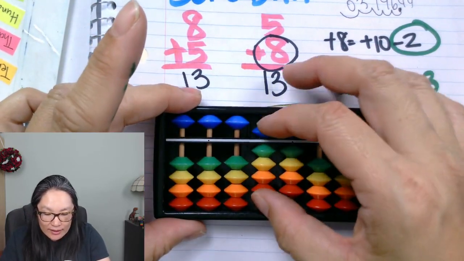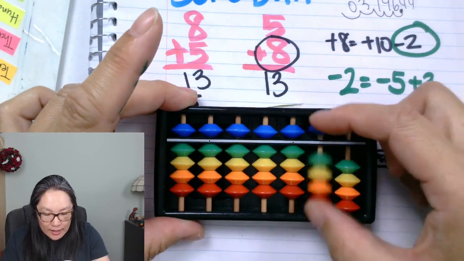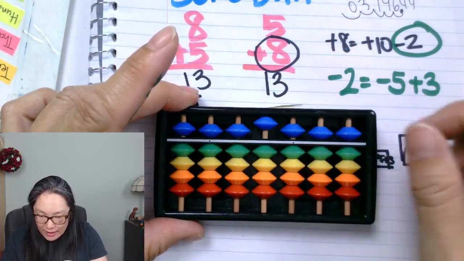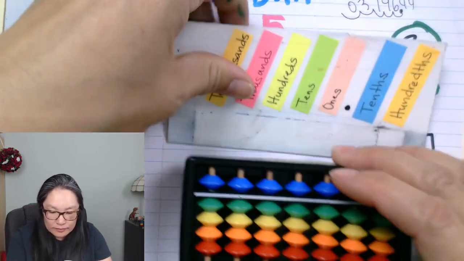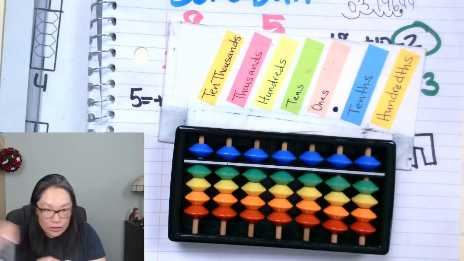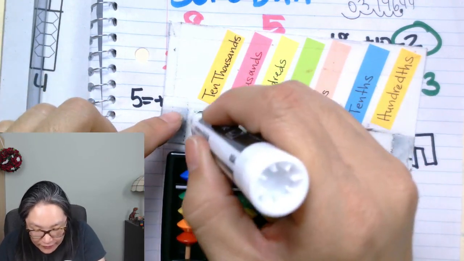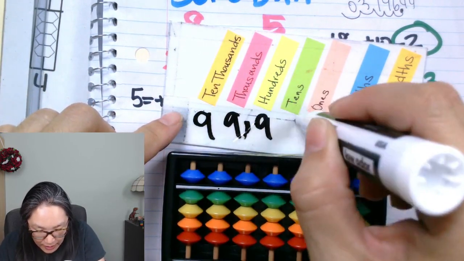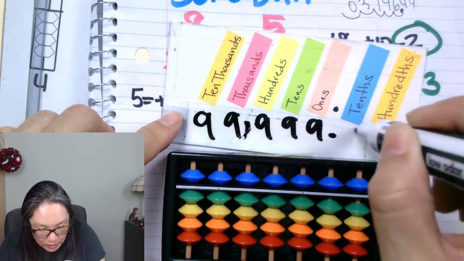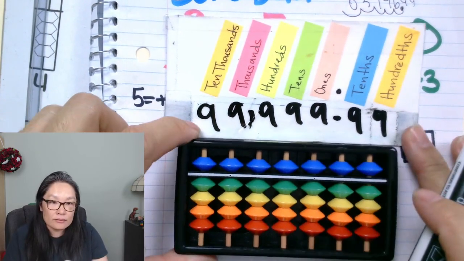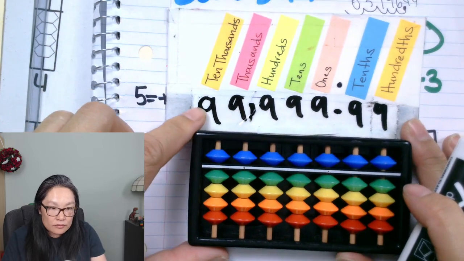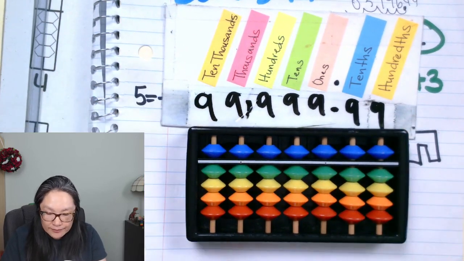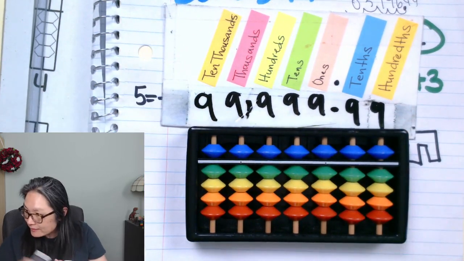So we have 9, 9, 9, 9, 9, and 9, 9. So all of this is 9. So when we look at it with our place value, we have 99, comma, 999, decimal, 99. That's all it is. And that's reading the abacus. That's it.